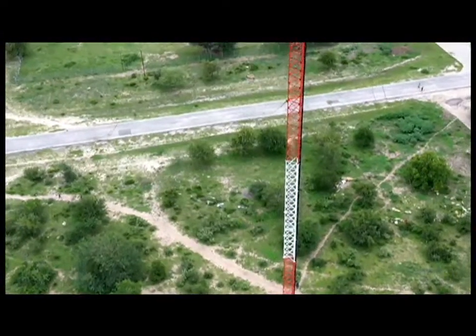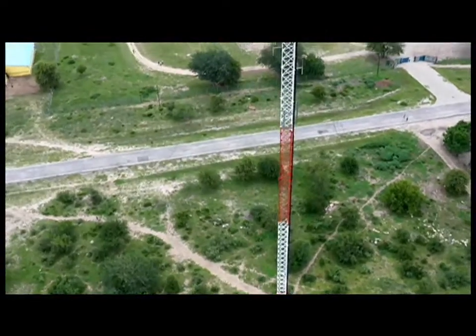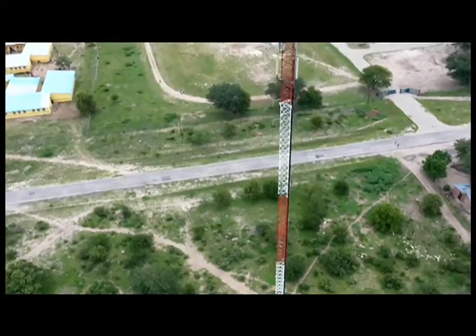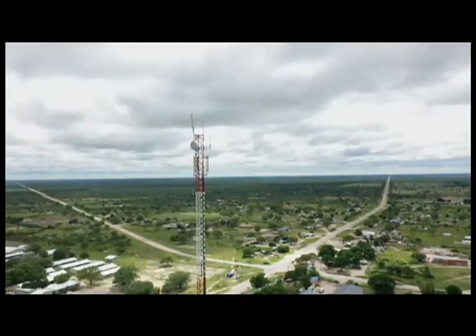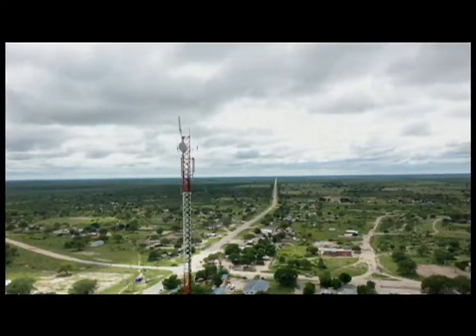telecommunication, internet connection is a major thing that needs to be sorted out, a logistical challenge. And the fact that we chose Chunkwe Secondary School as the first school didn't make it easier for ourselves. It's very far from Otjiwarongo, it's far from Windhoek. So the internet connection was a big challenge first of all.